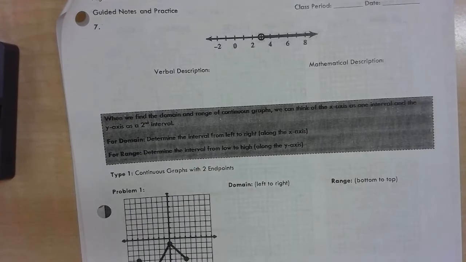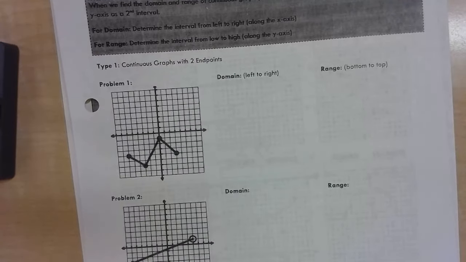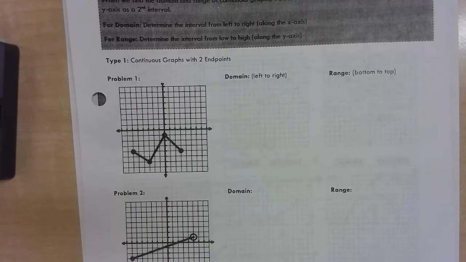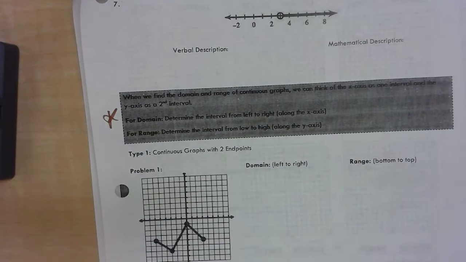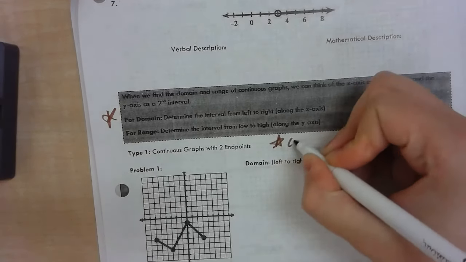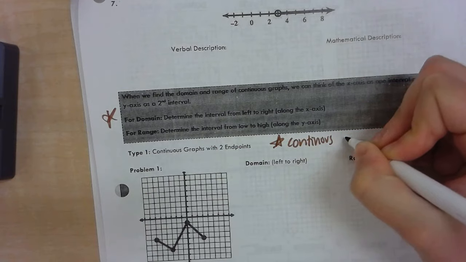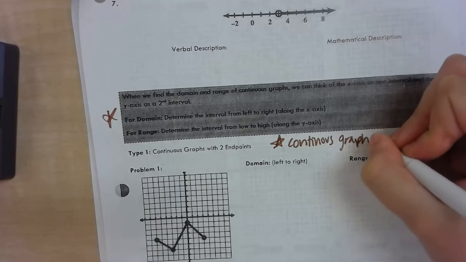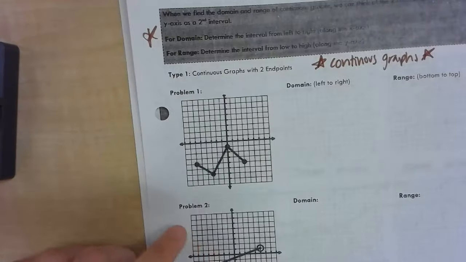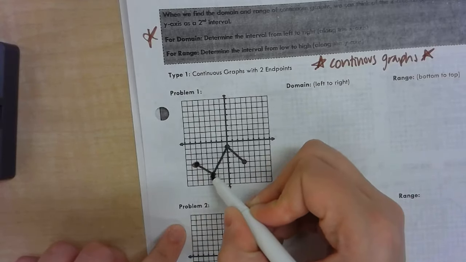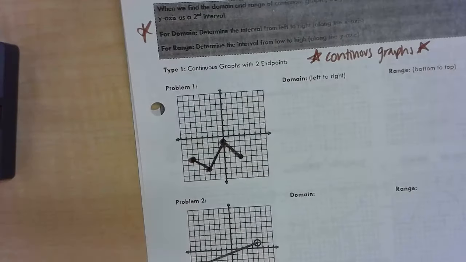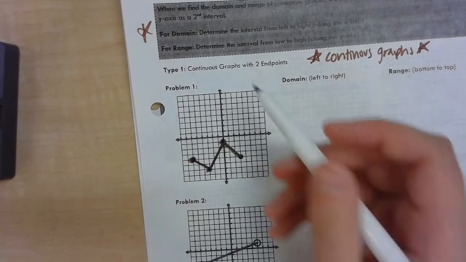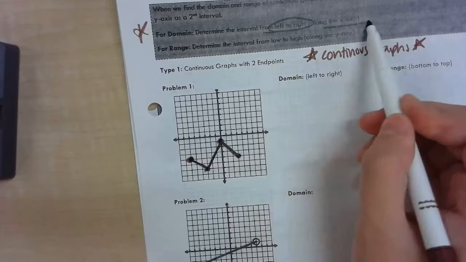If you did not pause, you're going to hear me go on to the next part, which is going to be practicing what we just learned, but we're going to add in another dimension. So this box right here is actually really important. We're going to talk about domain and range, which again is what we learned about today, but this time we're doing it for continuous functions, or continuous graphs, I'll even say. And the reason I know this is continuous, right? I have my 4 points that would make it discrete, but they're connected by lines, so that means that it's continuous. So I know that my domain is going to be from left to right, which is along the x-axis.